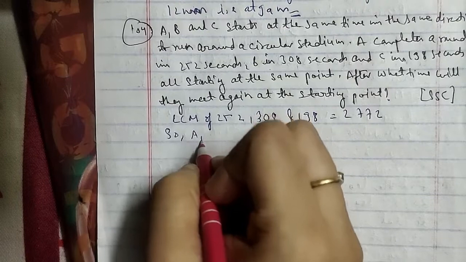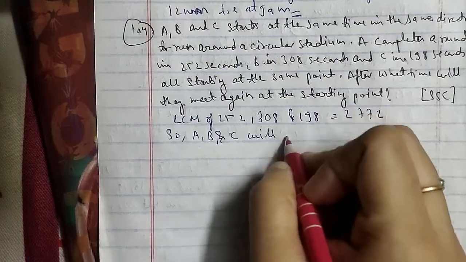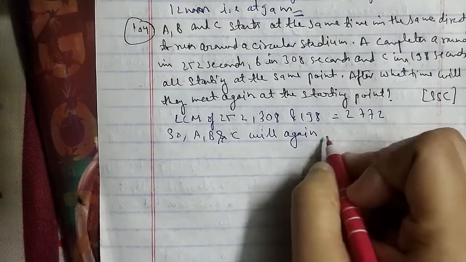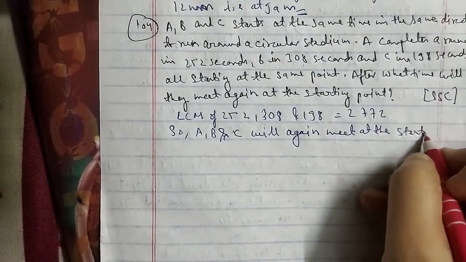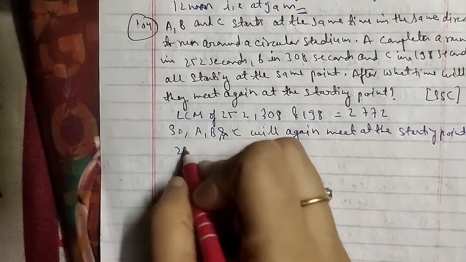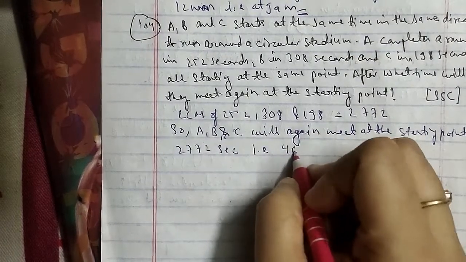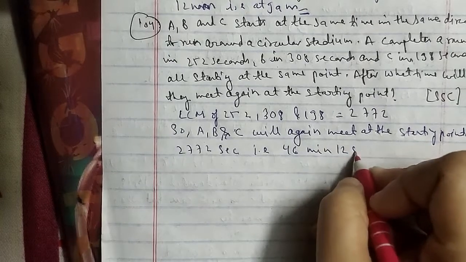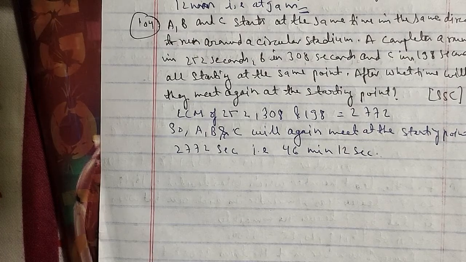So A, B and C will meet again at the starting point in 2772 seconds, and that is 46 minutes 12 seconds. That will be the right answer for this question. So here we end up with HCF and LCM of numbers, and we have done the operations on numbers as well, so we have completed it.